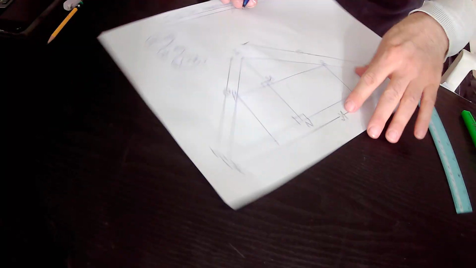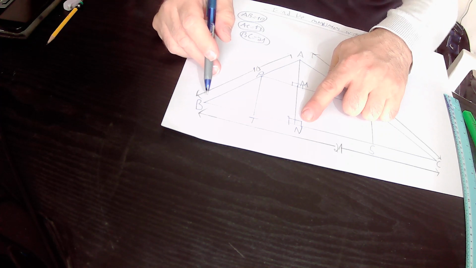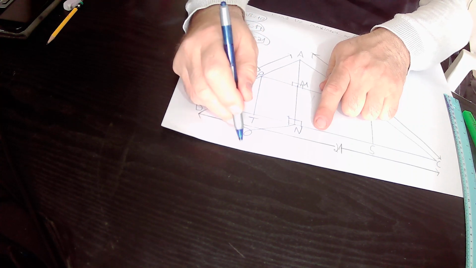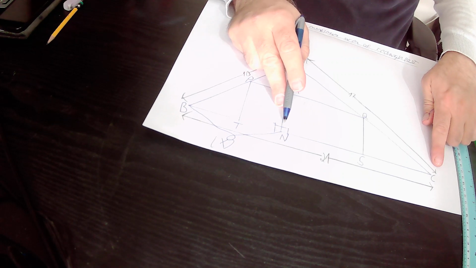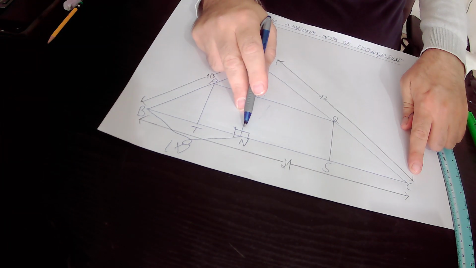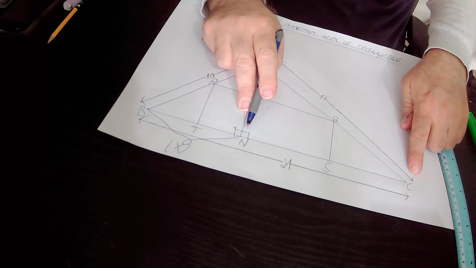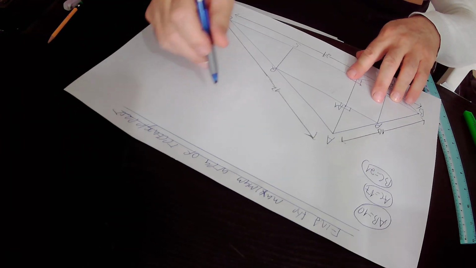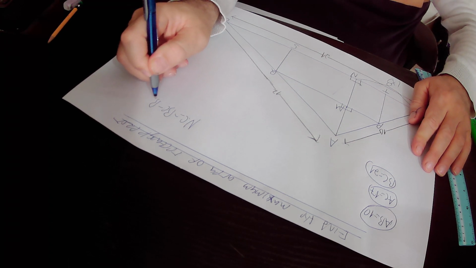In the next step, we define the length of this line segment BN as x. BN equals x according to our definition. So what is the length of line segment NC? From the drawing it is very easy to see that NC equals BC minus BN. So write it down: the length of line segment NC is equal to BC minus BN.